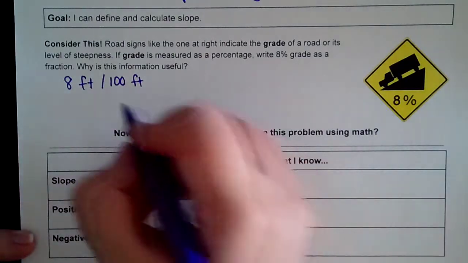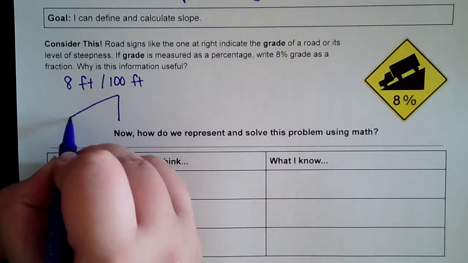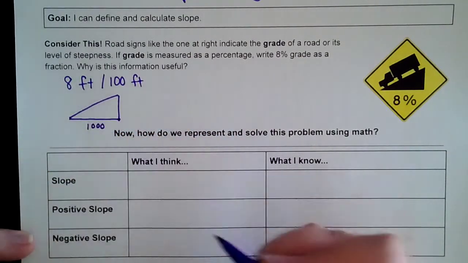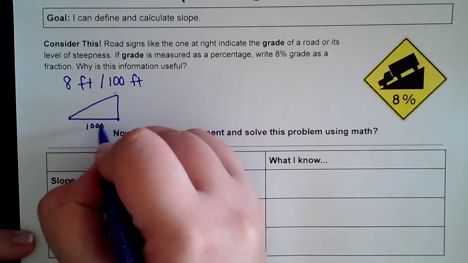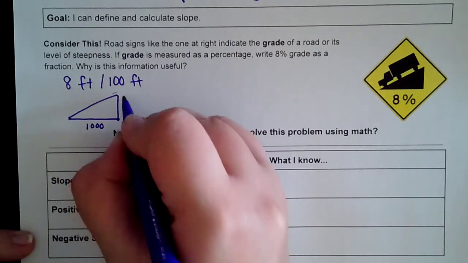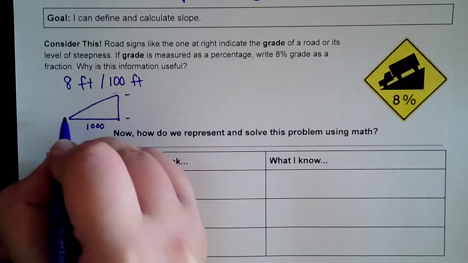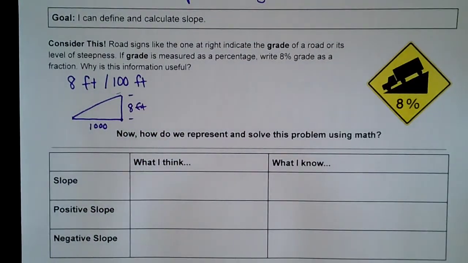So if I draw a hill, in fact, I'll just take the one out of the picture there, when I have traveled 1,000 feet horizontally, my steepness, the amount I have gone from at the top to where I end up at the bottom of the hill, is going to change by about 8 feet.